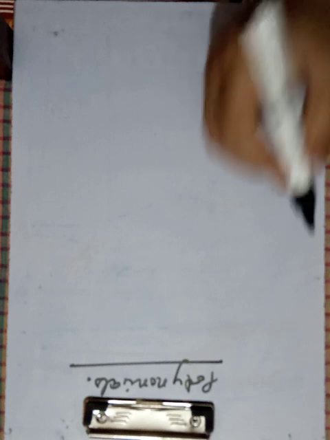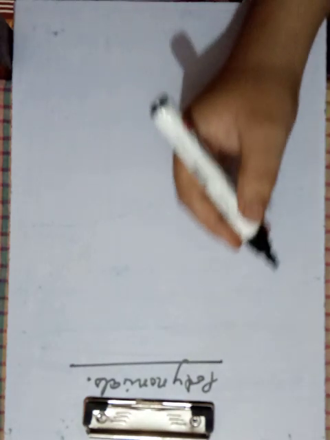Good morning, children. Last day we read about types of polynomials and zeros of a polynomial. Today we'll go for finding zeros of the polynomial and the relation between the coefficients and the zeros of the polynomial.